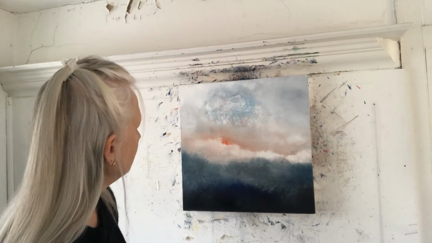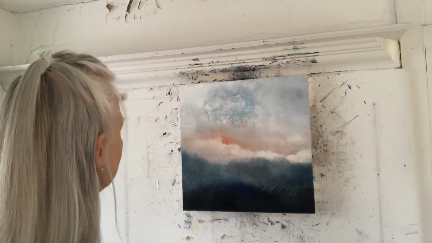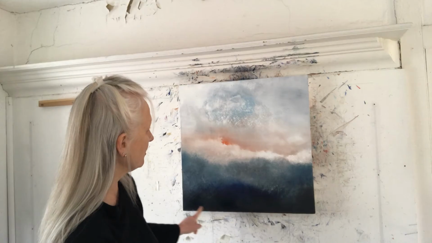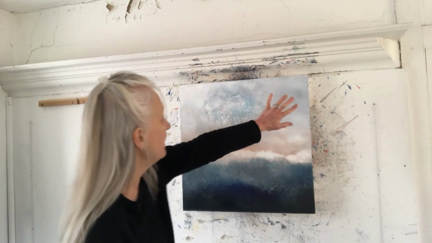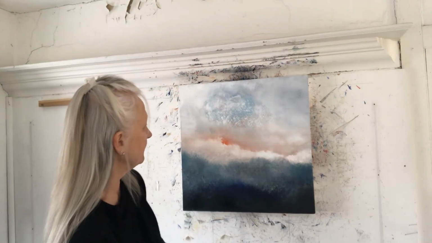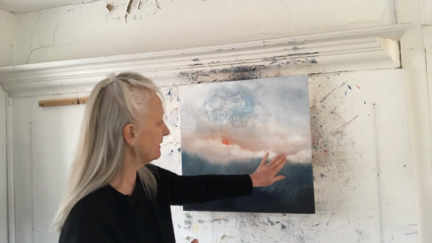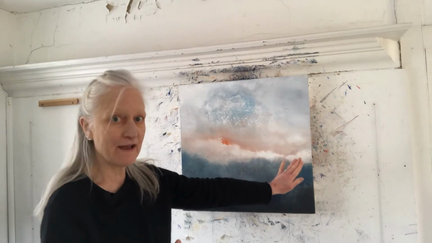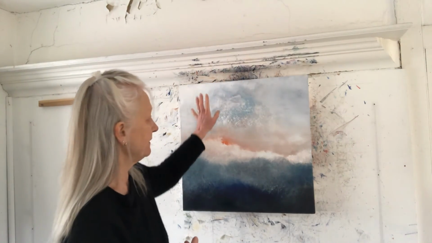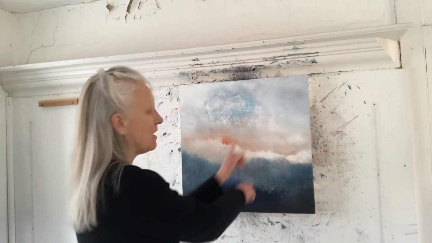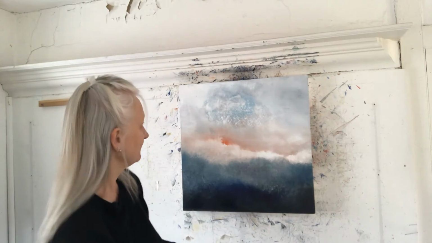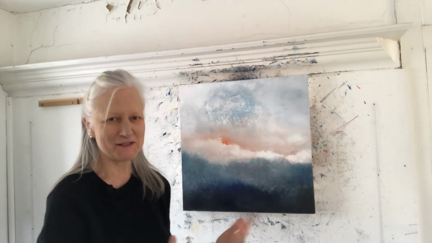The other thing I'm seeing upside down is how much darker this is than the light color up here. And maybe I want to make this less light in value and make this area lighter in value so they talk to each other more. I hope that makes sense to you.